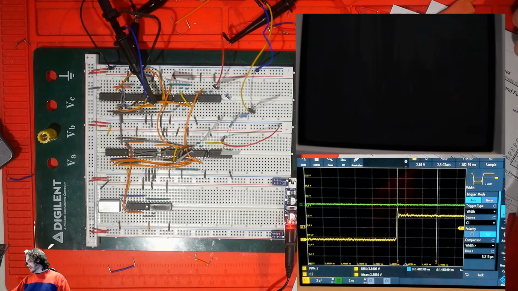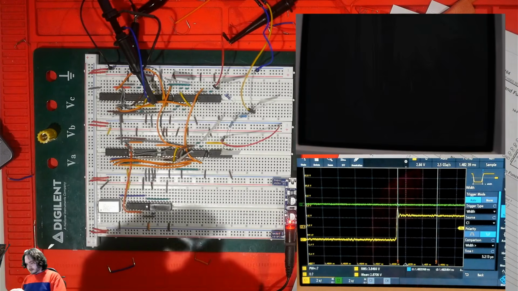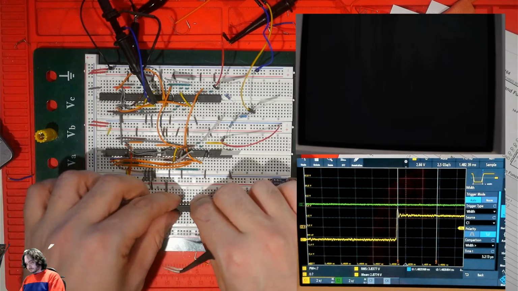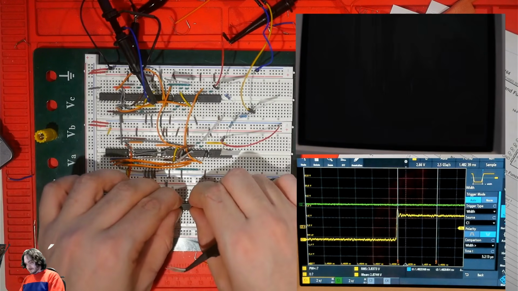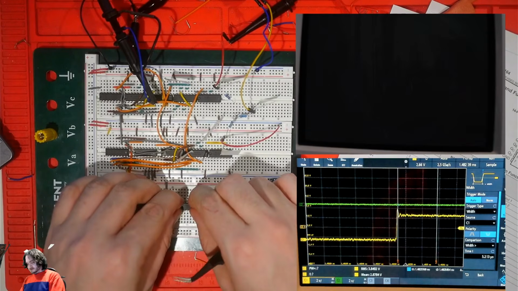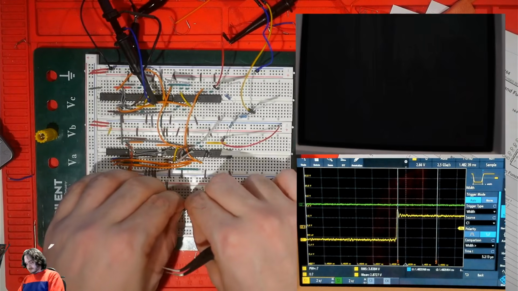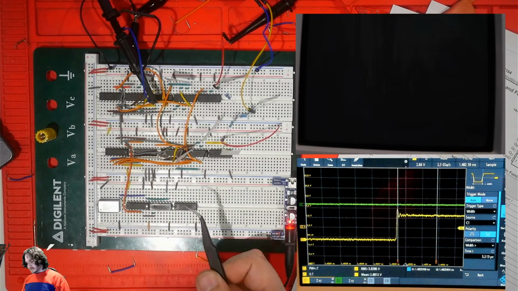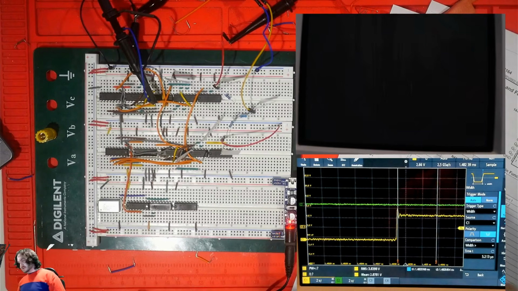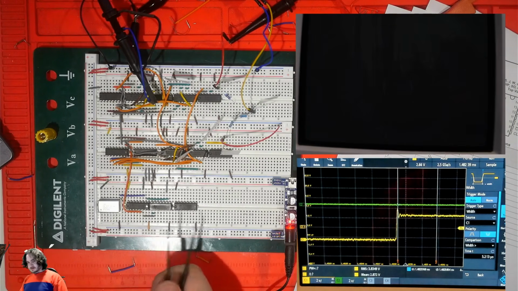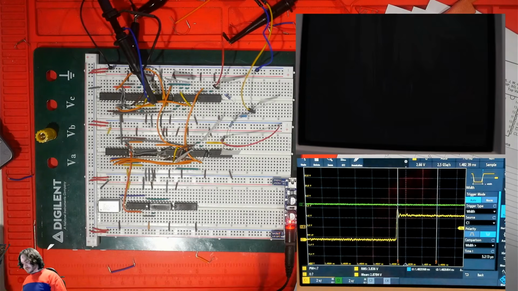Pull this from the palette here. The 74HC151 is an 8-way selector. And this is going to connect to the outputs of the shift register.